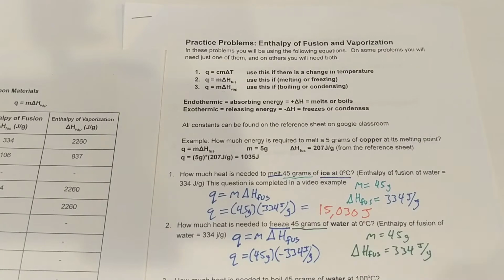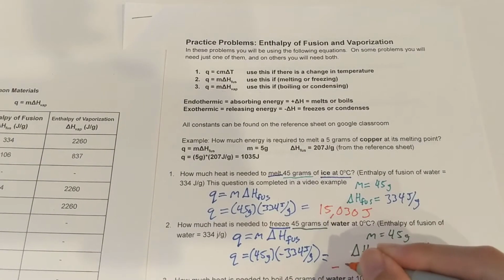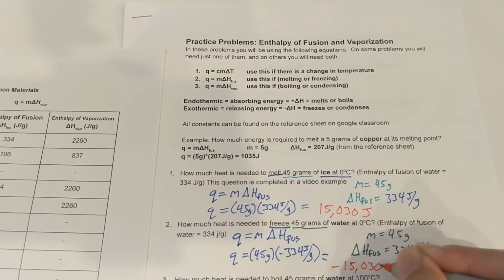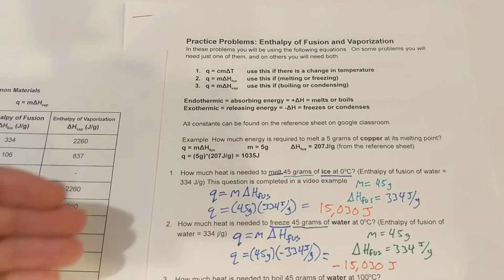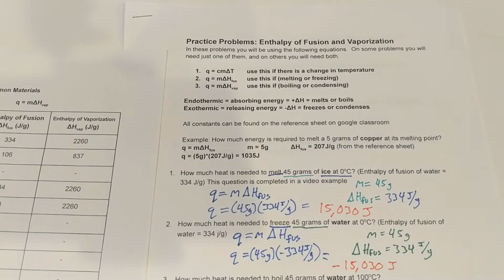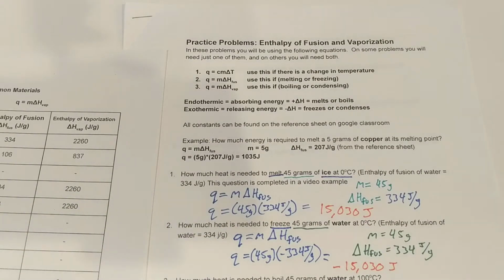And our answer is going to equal, let me write this here at the bottom, negative 15,030 joules. And this makes perfect sense because the law of conservation of energy states that we can't create or destroy energy. So it takes the same amount of energy to melt that ice as to freeze the ice. Just in one case, you're absorbing it and melting, and in freezing, you're releasing it. So let's do a few more.